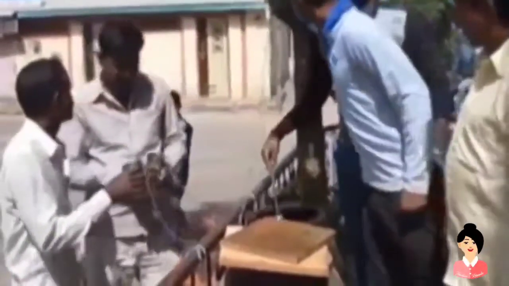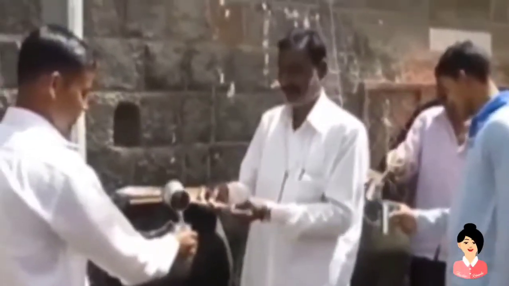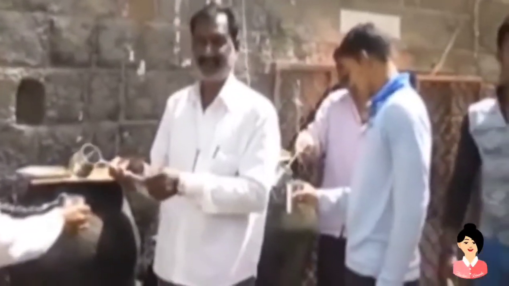This is very useful in summer as the travelers feel very thirsty, so they can come and drink water without paying a single penny. This is a great initiative by the heads of the village or by the NGOs.